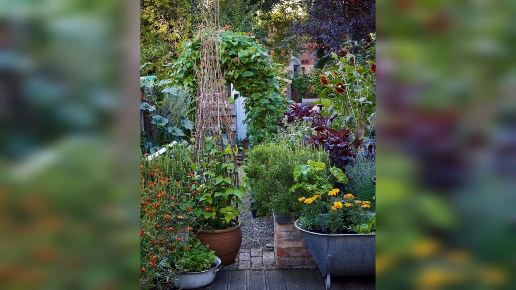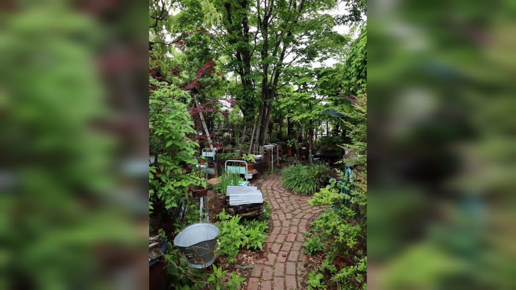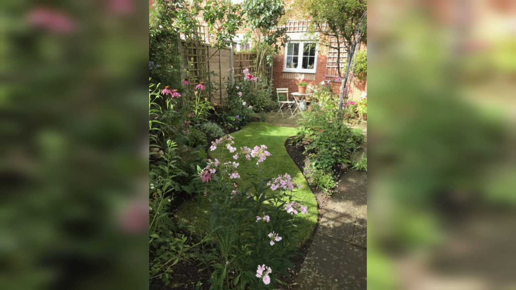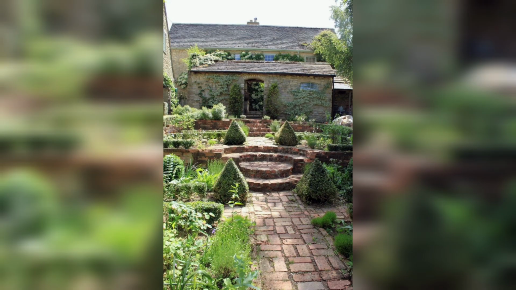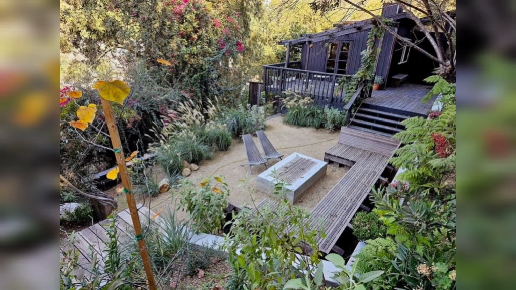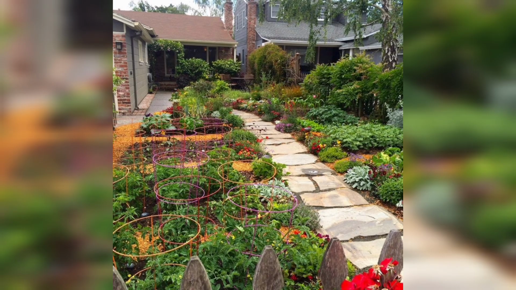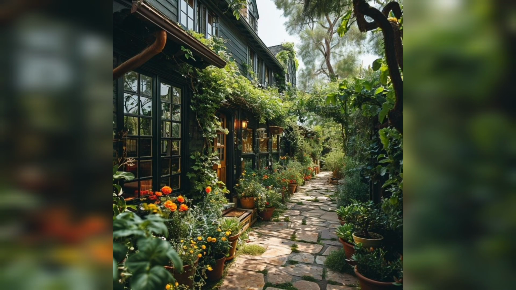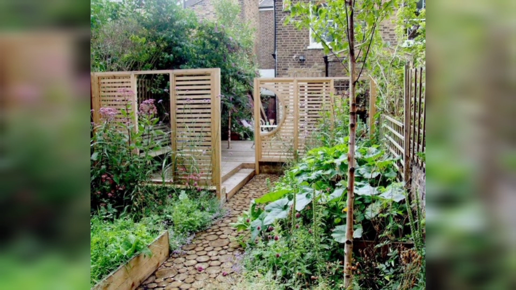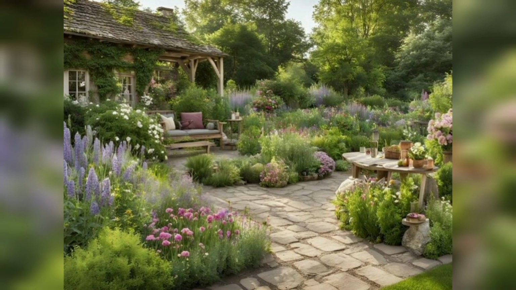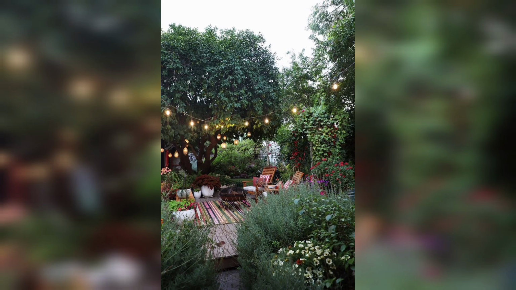Make the garden visually appealing without requiring much maintenance. Keep the layout uncluttered to reduce the amount of mowing and weeding required. Use software or graph paper to plot your garden before planting.